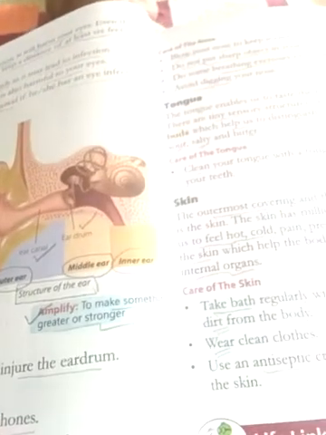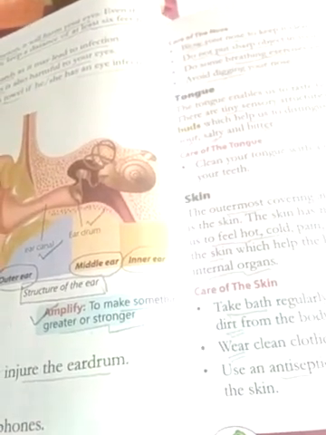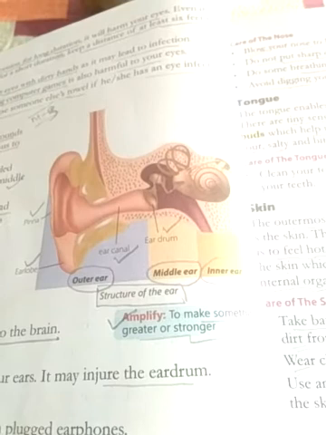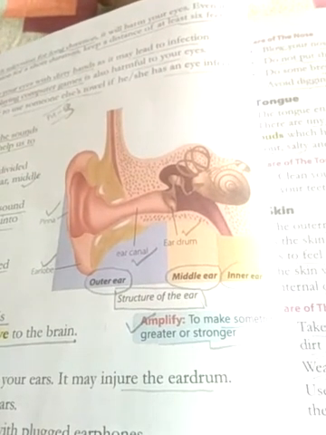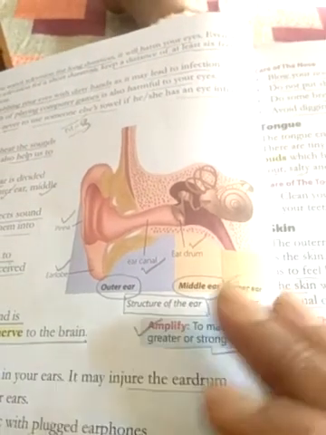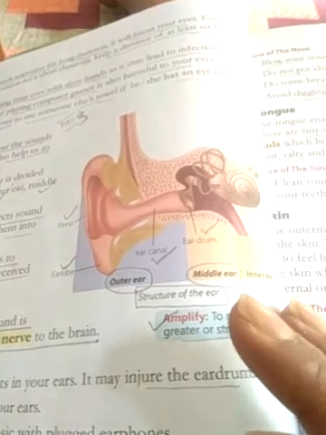This is the last discussion of the chapter, and through the completion of this module 3, the chapter is fully completed.